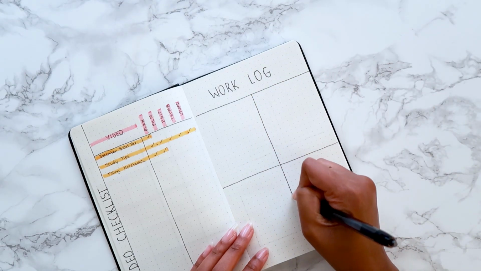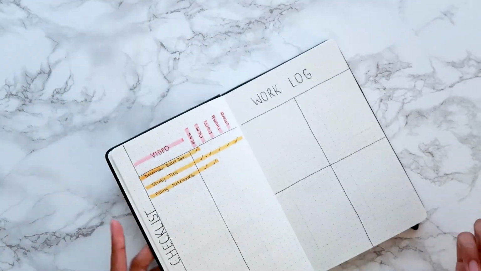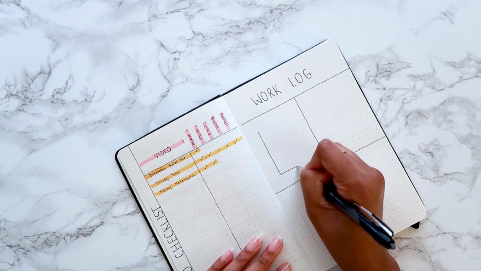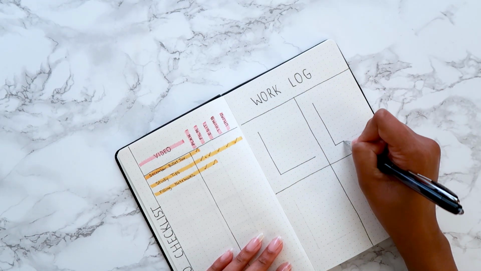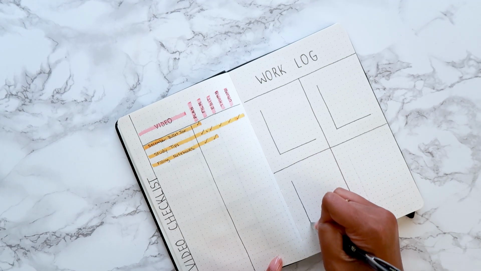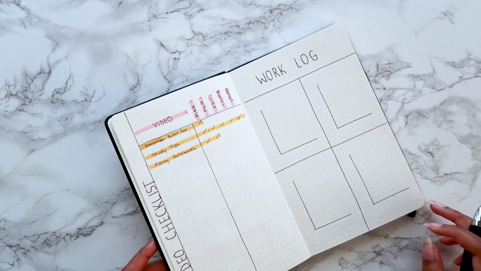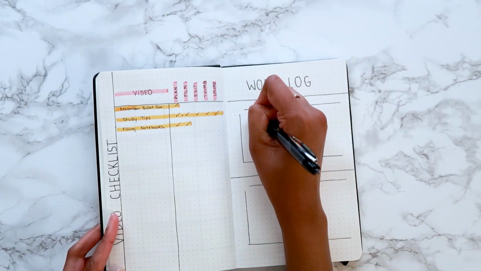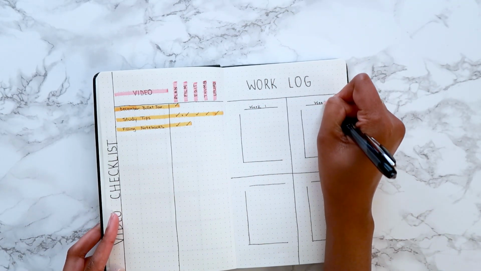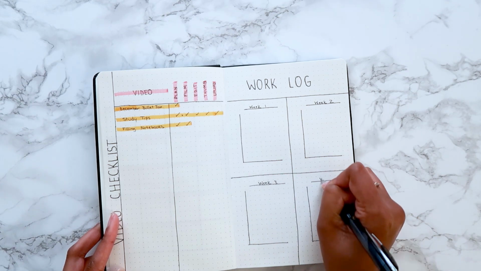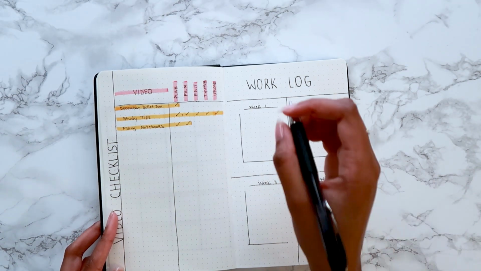So I wrote work log at the top of the page. Then I divided the rest of the page into 4 sections. So each section is dedicated for a week in the month. And then I start to put in my graph. So at the top of the section, I'll write in week 1, or you can write a specific date of the week, which I would totally suggest. That way you know exactly which week it is.